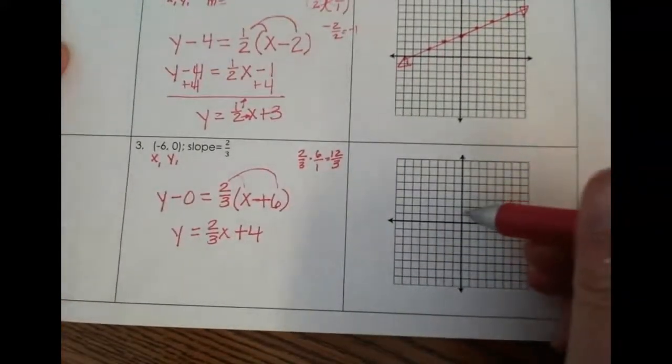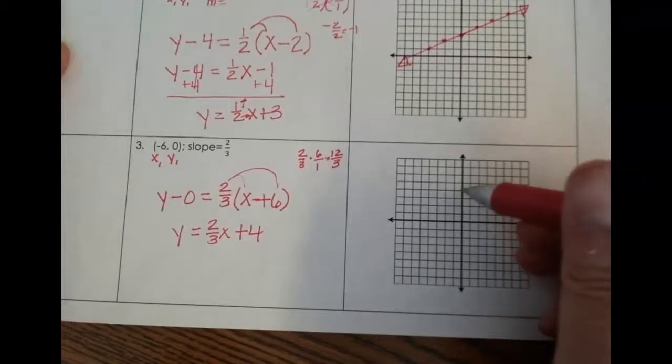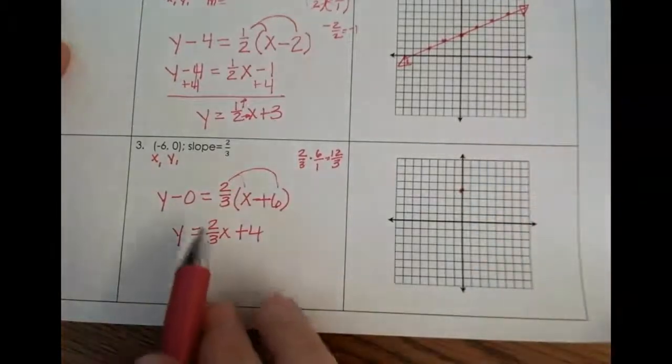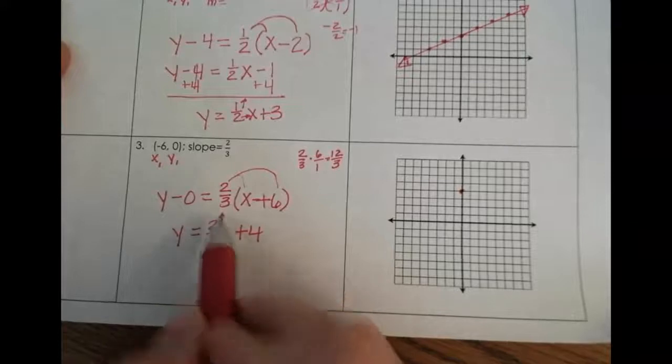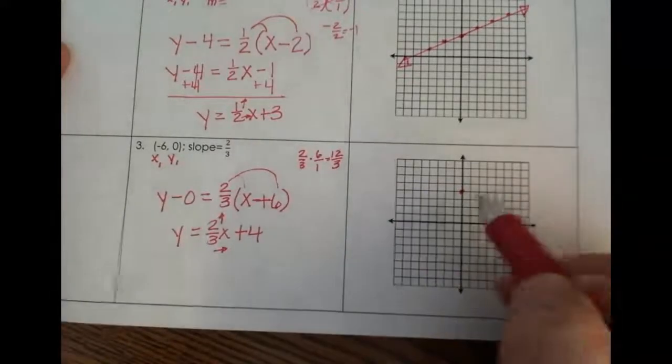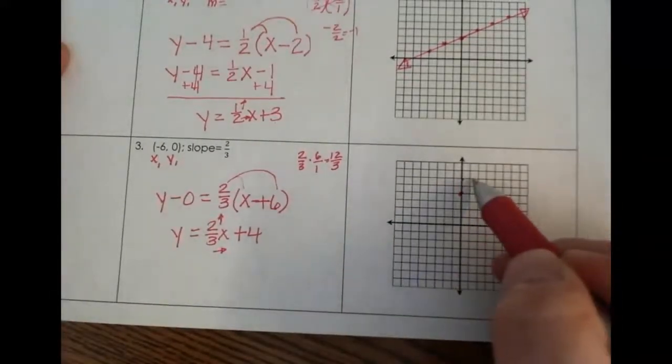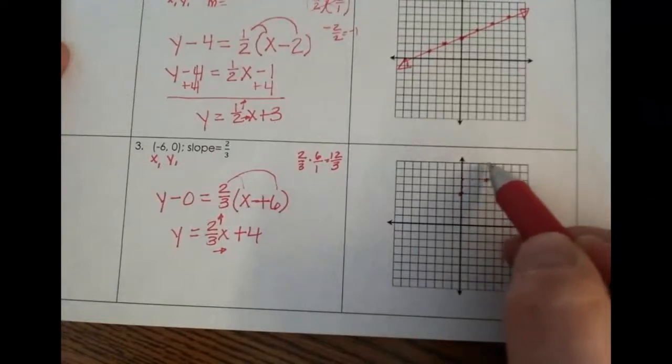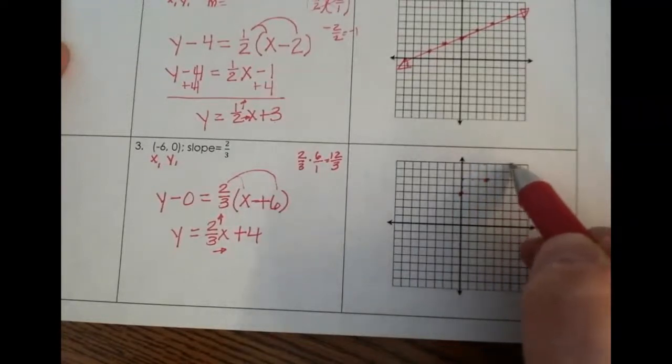So we're going to go to where y is 4. 1, 2, 3, 4. And then it says go up 2 and right 3. Up 2, right 1, 2, 3. Up 2, right 1, 2, 3.